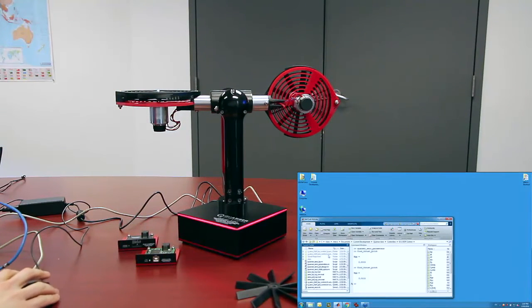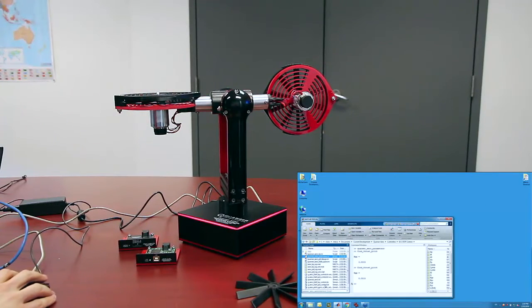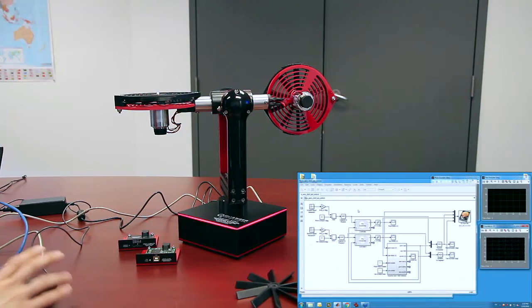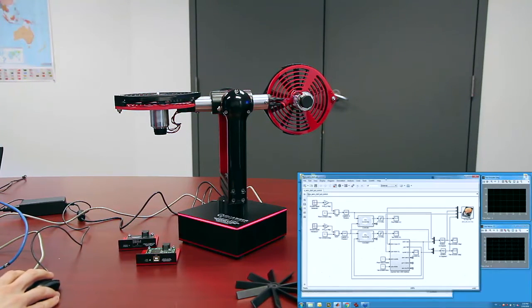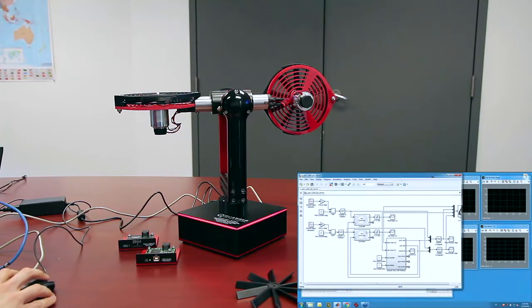After you've identified the parameters and found a suitable model of the system, you can design a controller to stabilize the pitch and the yaw. So let's go through the first one here. I'm going to show you two approaches. The first one will be the PID control. So here I have on the screen control of the pitch and the yaw using a PIV controller, which is basically a PID-based controller for each axis.